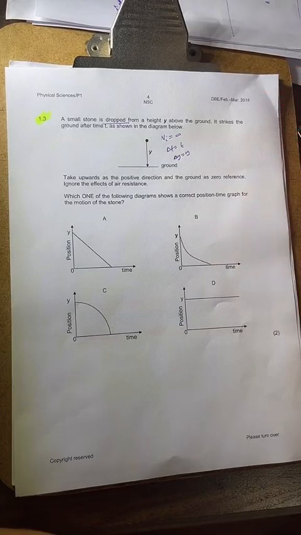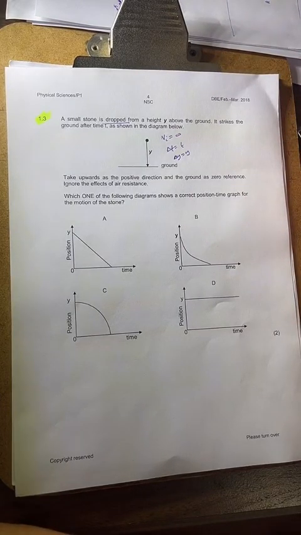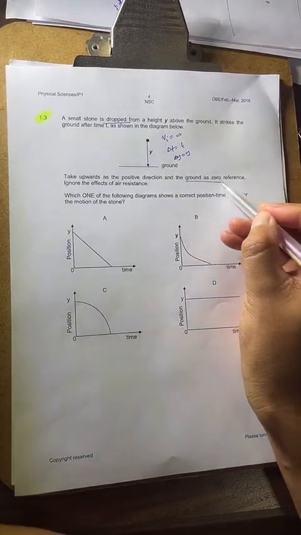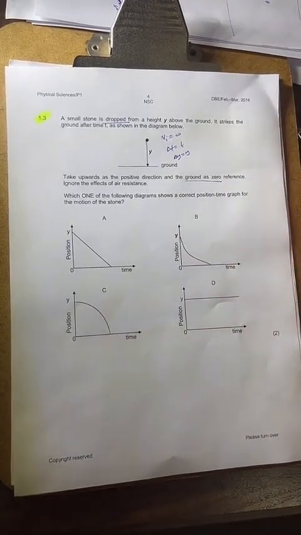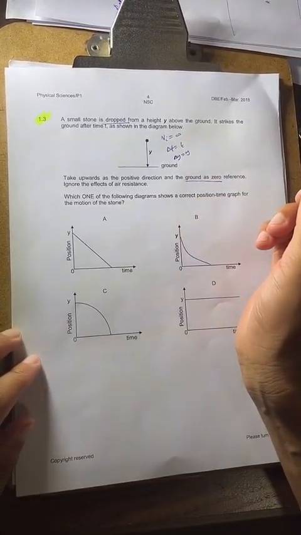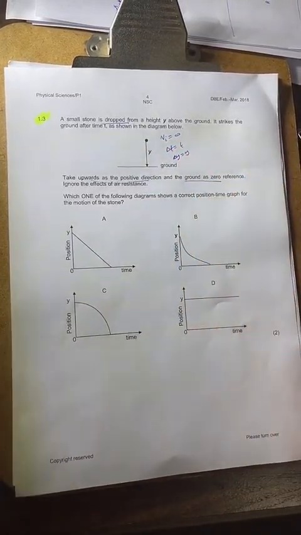Let's show the diagram below. Take up as positive. We choose anything that goes up as positive and the ground is 0. The ground is our reference point. Up is positive. Which of the following diagrams shows the correct position-time graph for the motion of the object?